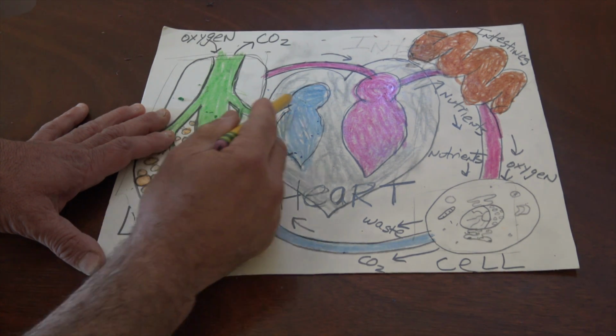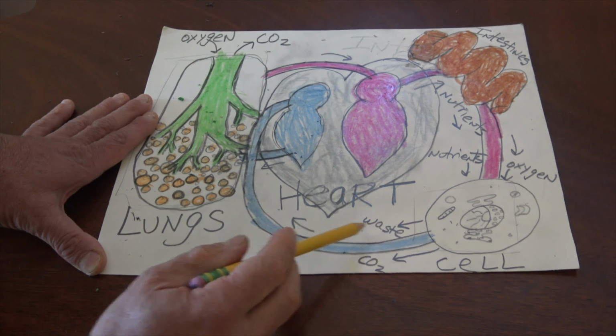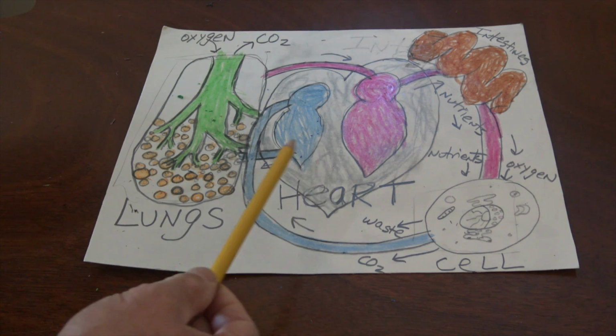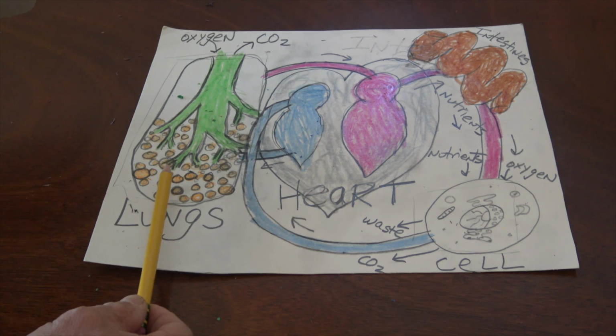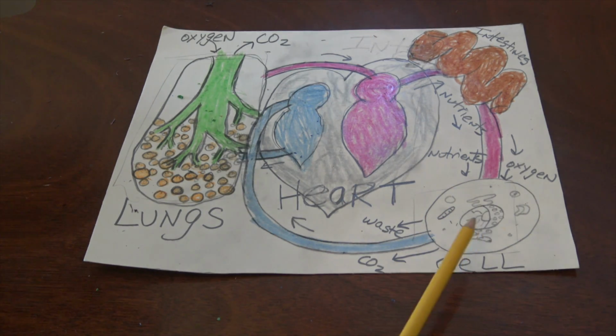This CO2 is going to come around to the lungs to be released out of the body, and the waste will go to your kidneys to go out through your urine. So that's it. Beautiful illustration of how your circulatory system, your respiratory system, your digestive system work together to serve every single cell in your body.